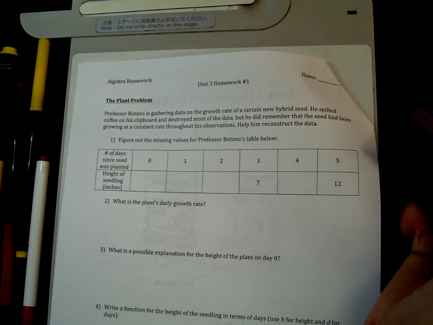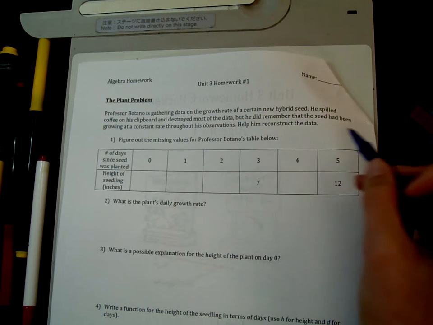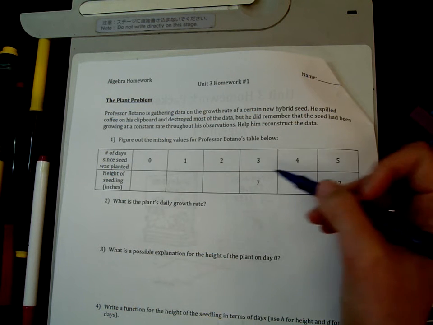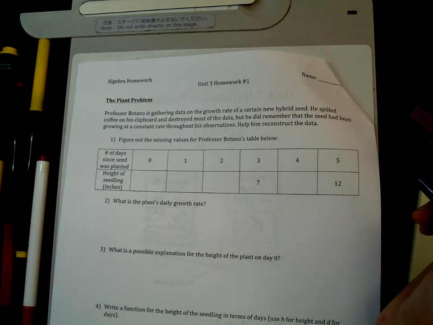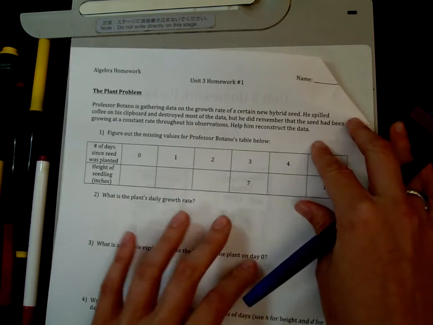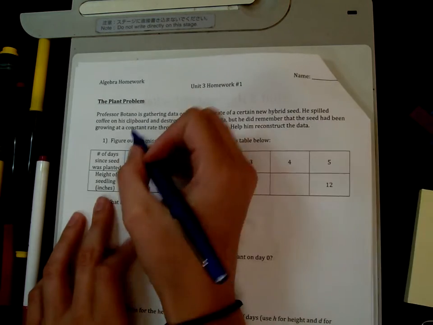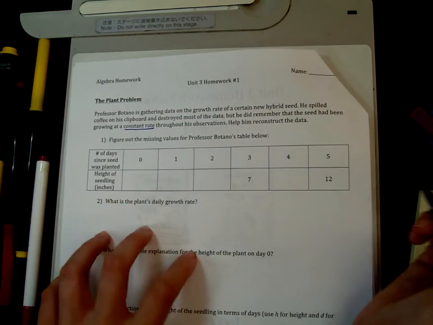Professor Bottano is gathering data on the growth rate of a certain new hybrid seed. He spilled coffee on his clipboard and destroyed most of the data, but he did remember that the seed had been growing at a constant rate throughout his observations. Help him reconstruct the data. So we need to figure out the missing values for Professor's table. He knew that the seed had been growing at a constant rate.